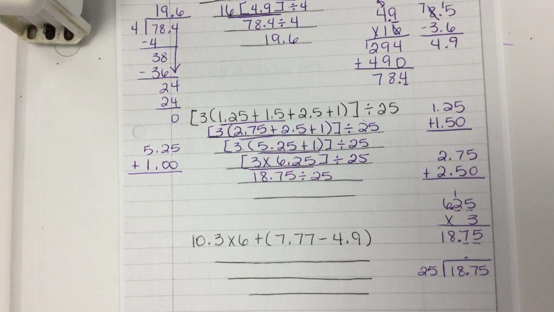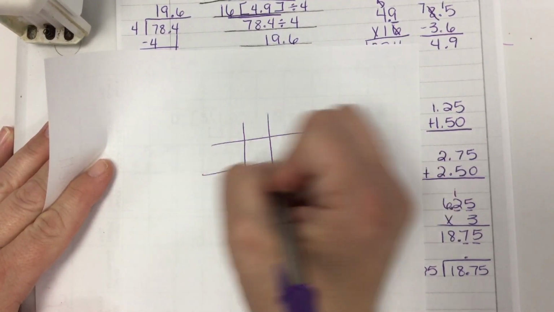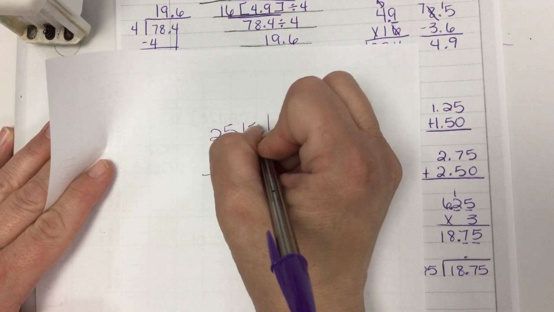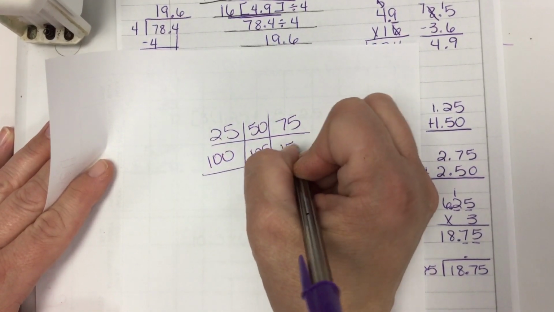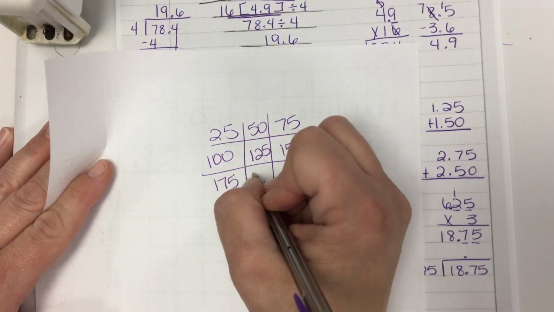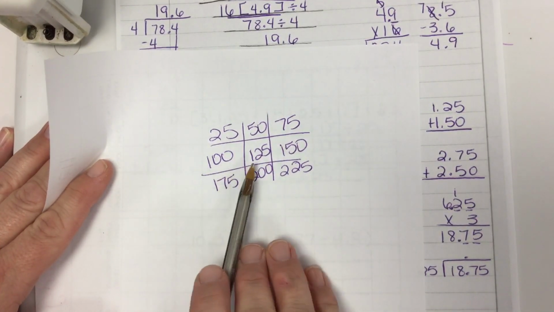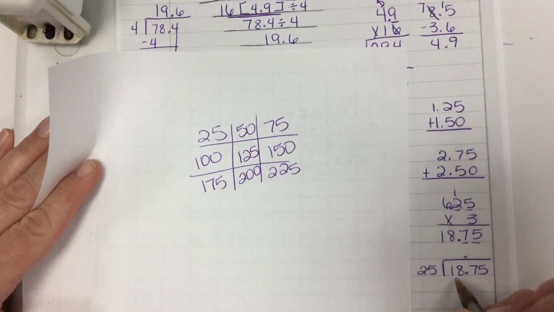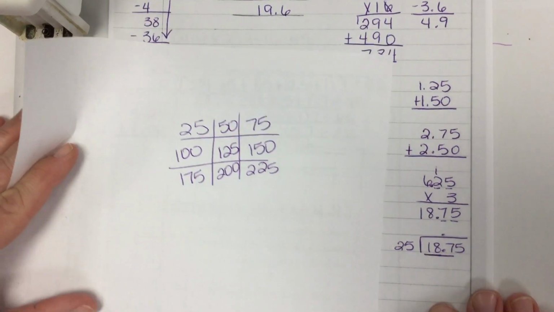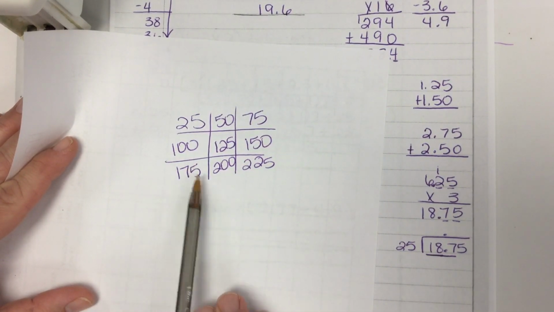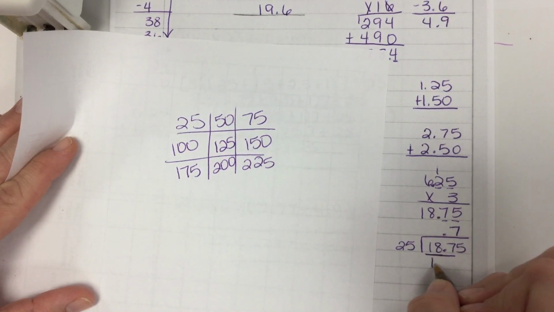So you're going to want to do a tic-tac-toe board for 25, which is pretty easy. 25, 50, 75, 100, 125, 150, 175, 200, 225. Okay, 25 cannot go into 18, but it can go into 187. It can go into 187 7 times, which is 175.